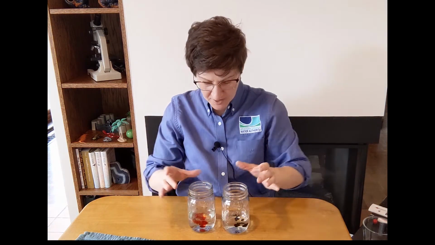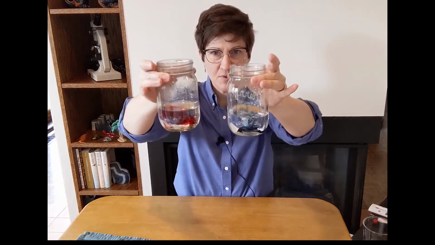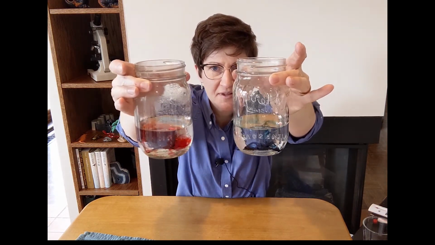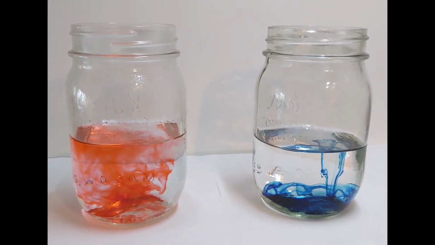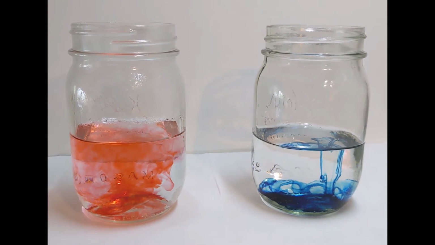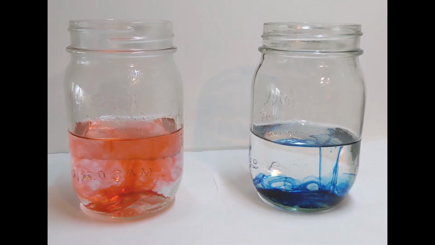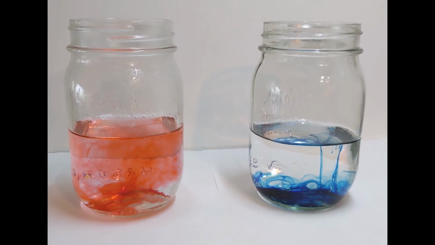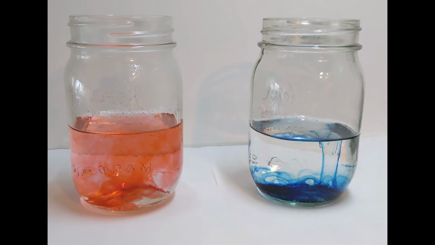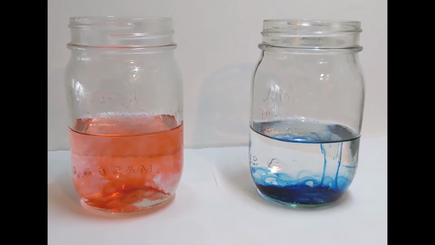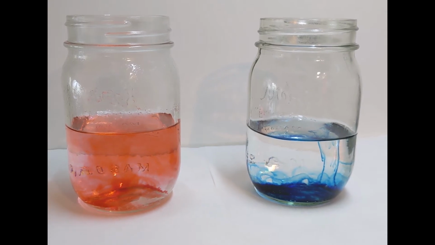Now, we'll hold it up for you so you can look more closely and you can see which one is moving more quickly. Here are our glasses of water against a backdrop so that you can see more clearly. It looks like the red is moving more quickly. Why is that? Remember, those hot water molecules are moving around more quickly than the cold water molecules. So the hot water molecules are carrying around the red food coloring and mixing it in more quickly.